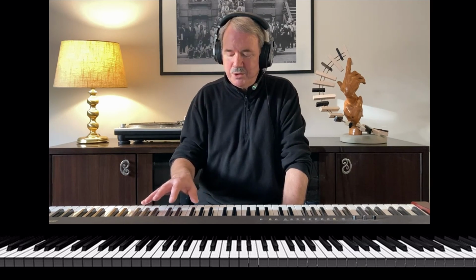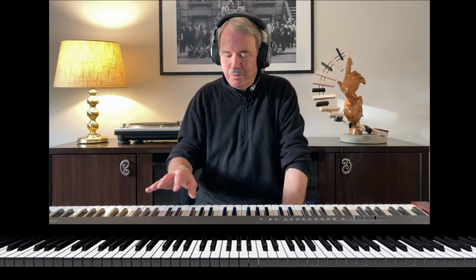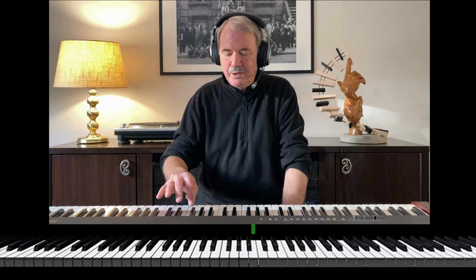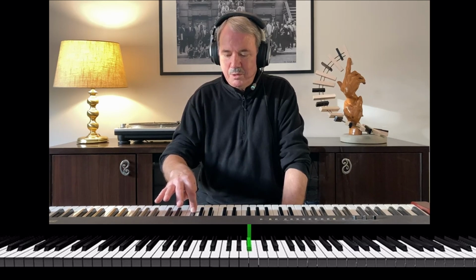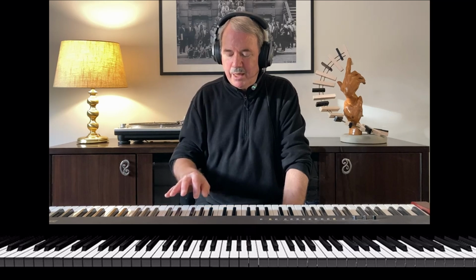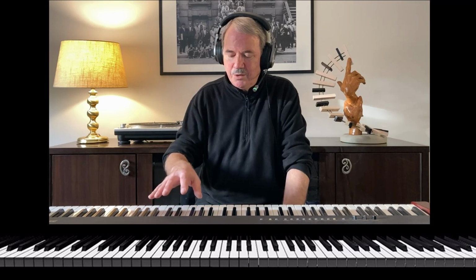Now, to make it more bluesy, instead of the B of that G pentatonic, flat it to B flat. And that is the run that is used in my piano solo, and also in the original recording.